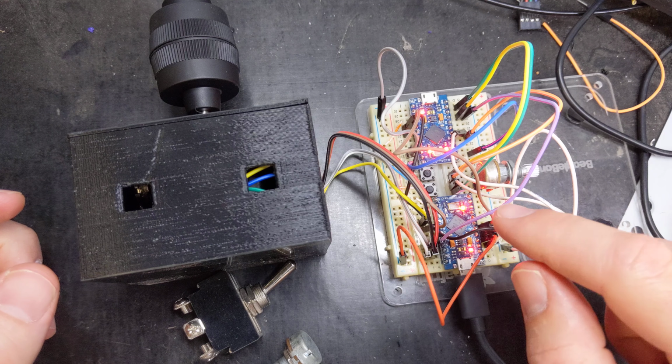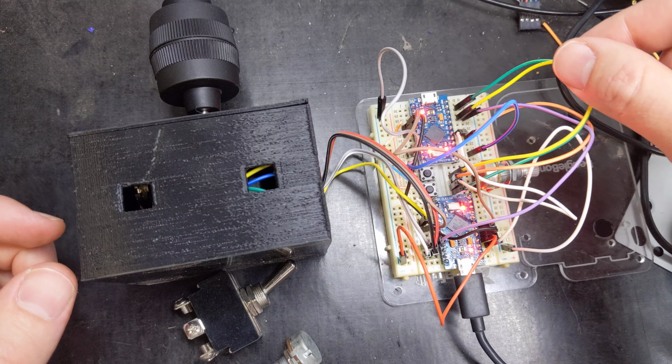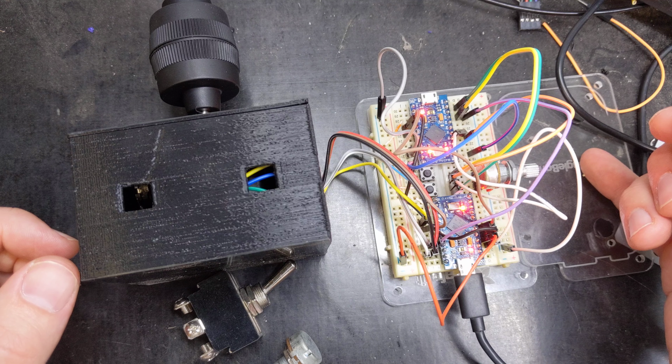And then there'll be some wires that go to the adjacent module. I'm thinking for that I'll just use the same ribbon cable, this multicolored stuff that everything else uses, just for simplicity's sake.